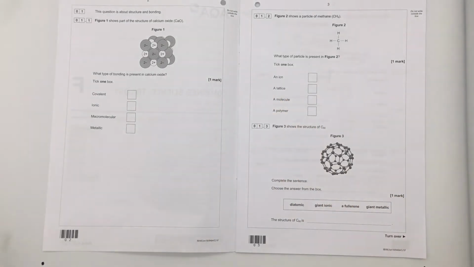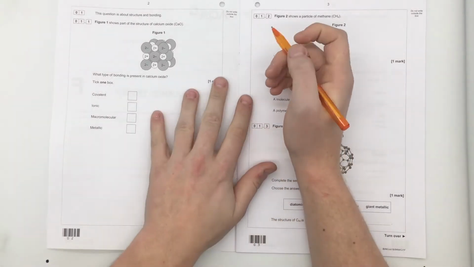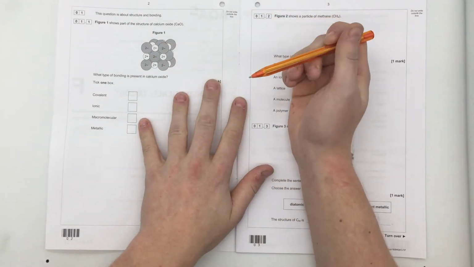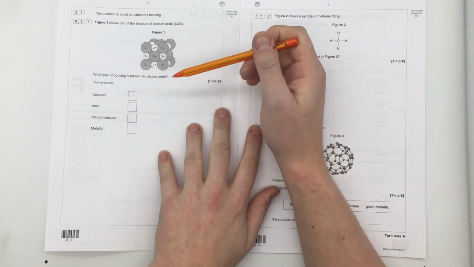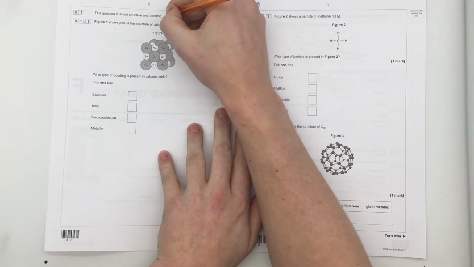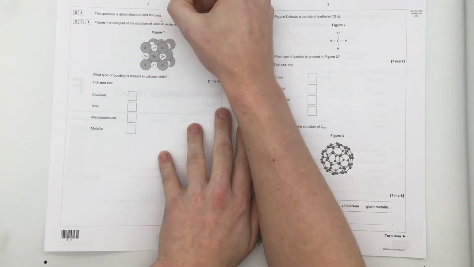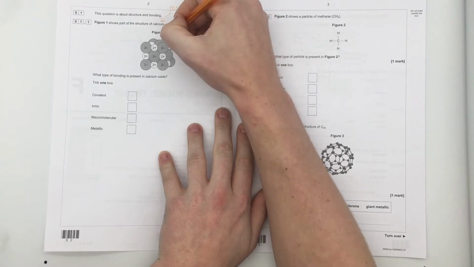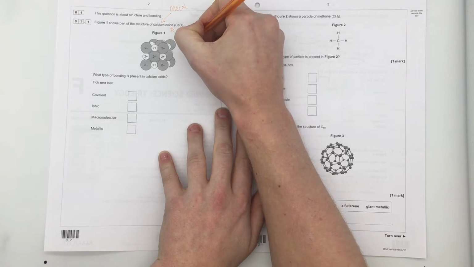Okay, so question 1. This question is about structure and bonding. Figure 1 shows part of the structure of calcium oxide, CaO. What type of bonding is present in calcium oxide? Tick one box. Okay, so first thing to note is calcium is a metal, and oxygen, or the oxide part of it, is a non-metal.